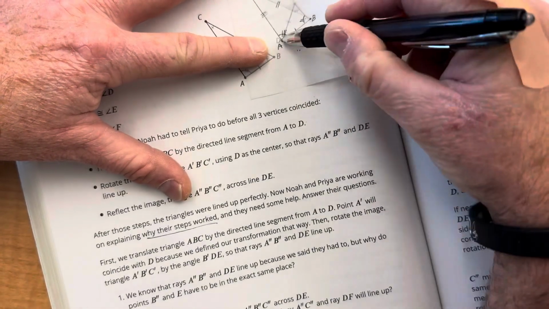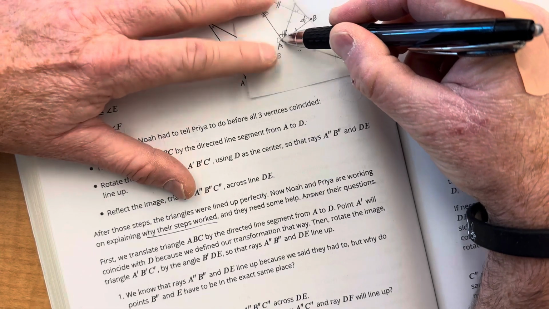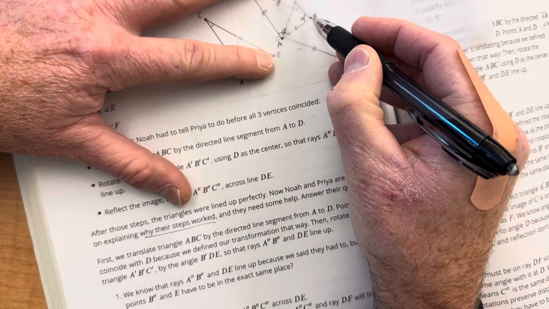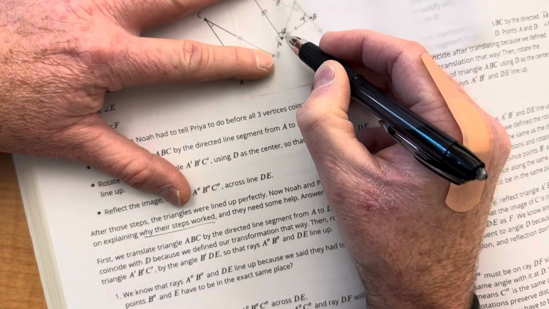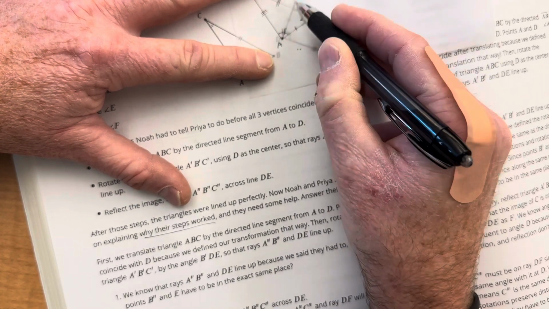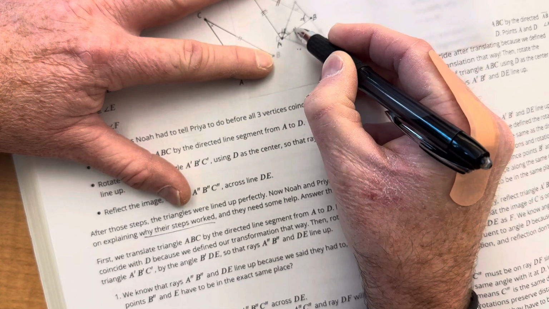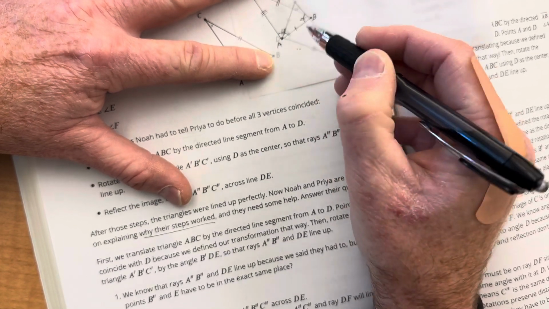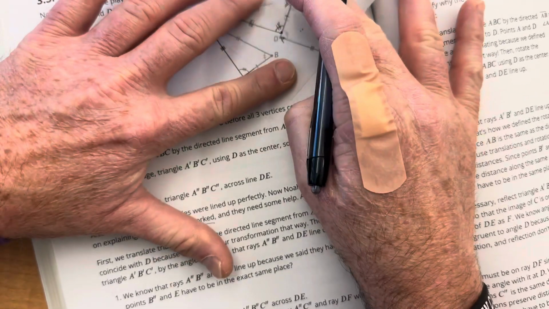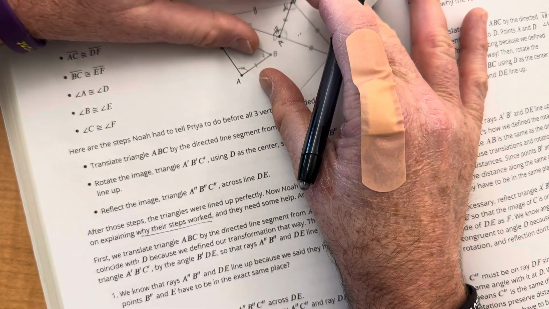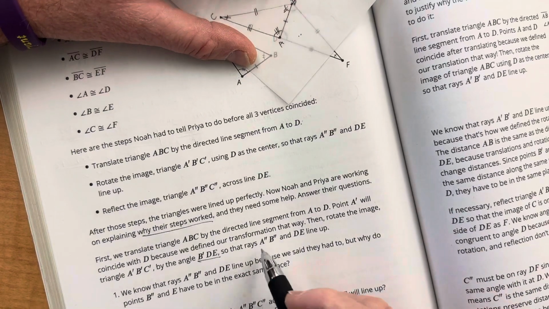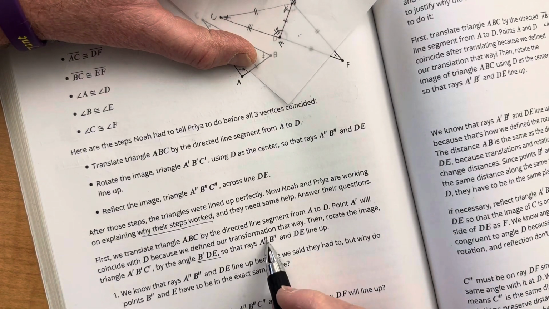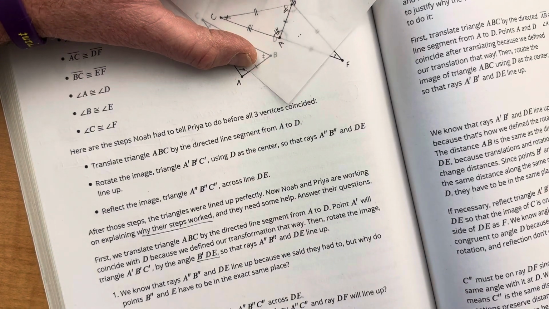Then we rotate the image by the angle B prime D E. So we're going to rotate it this angle. That makes sense. Okay, so now we're here. Didn't even have to say counterclockwise because the angle nailed it. So now, that was our second transformation. So we're here now.